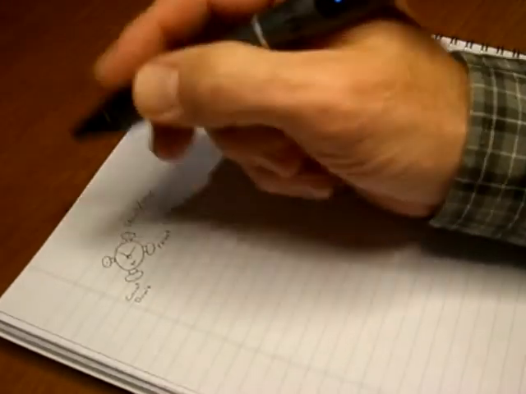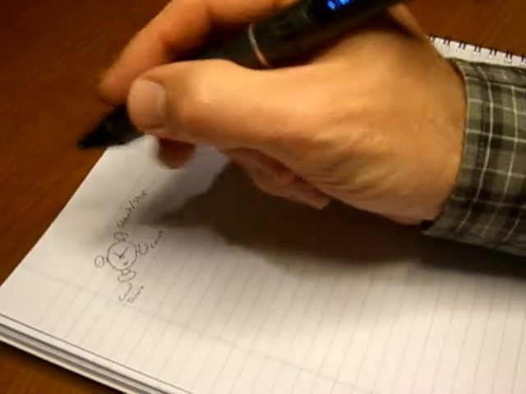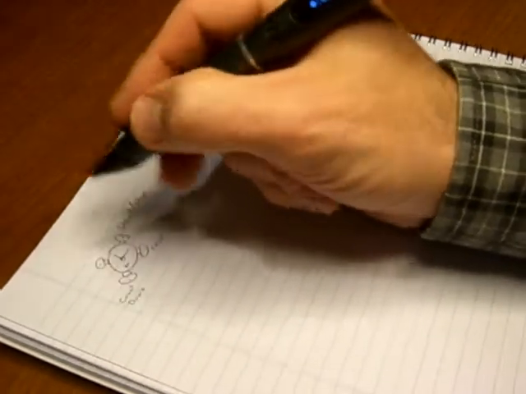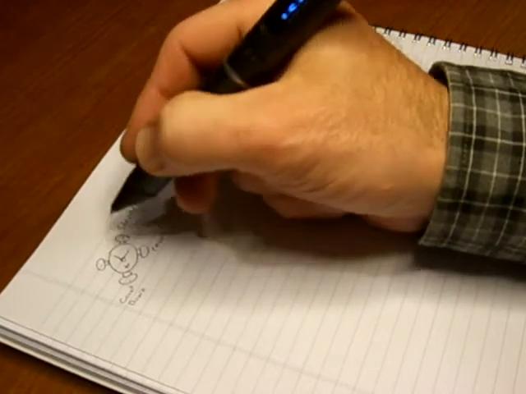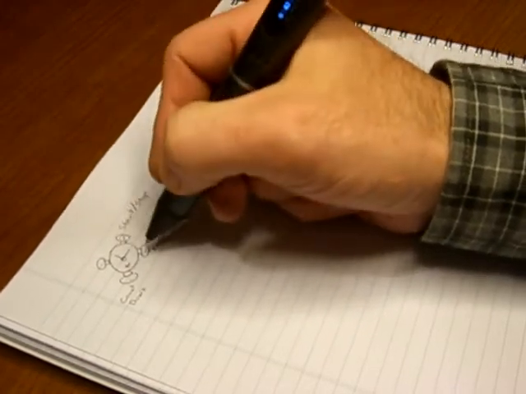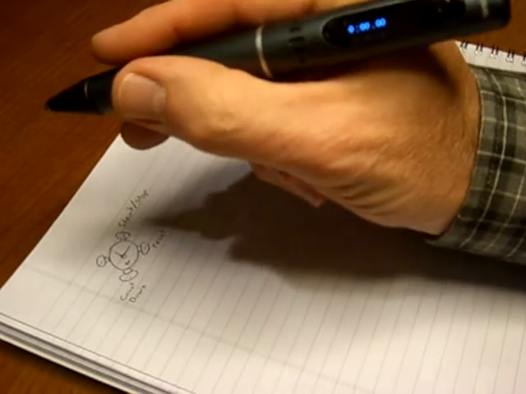Now you hit stop and it'll stop at the current time. Hit start again, it will start at the current time. Stop, start. If I hit reset and it's in count up mode, it'll go back to 0.